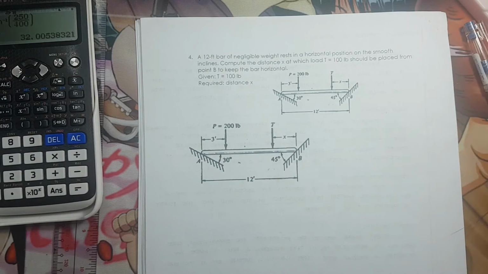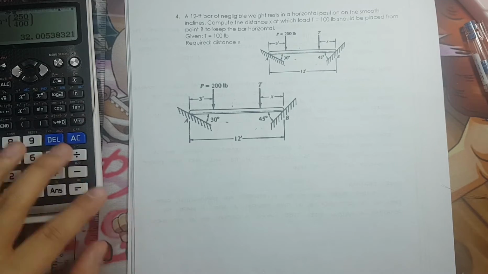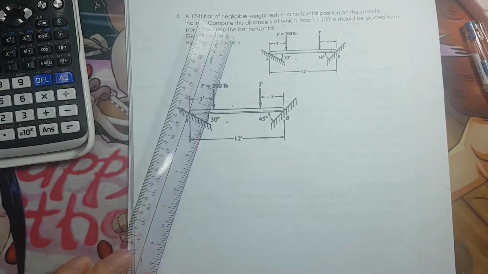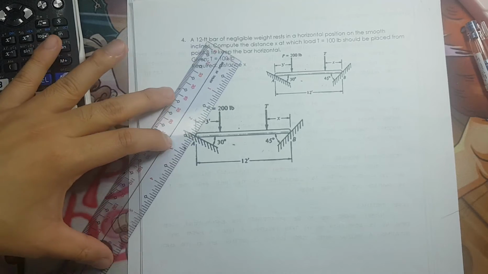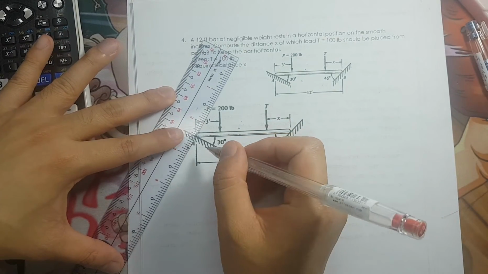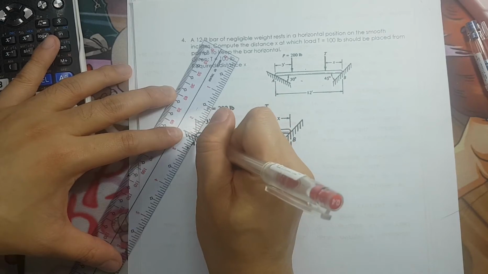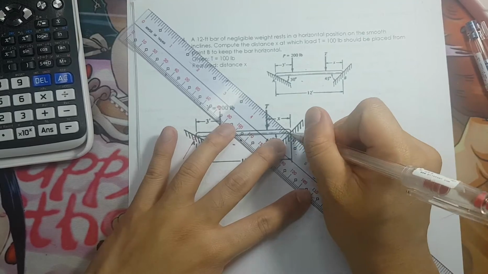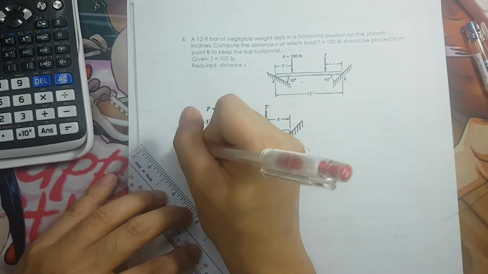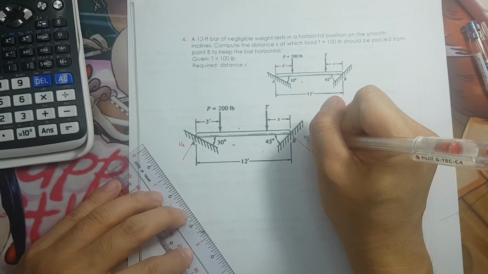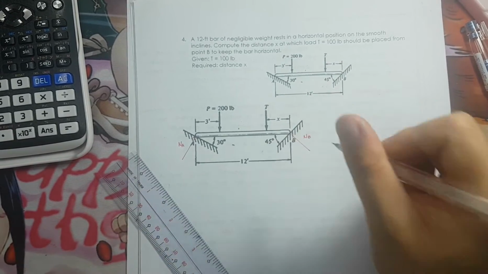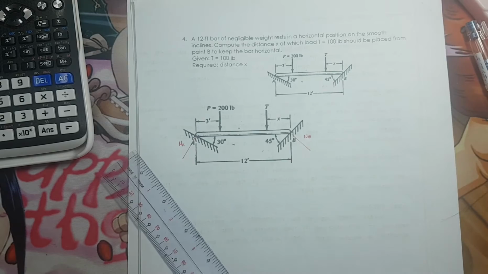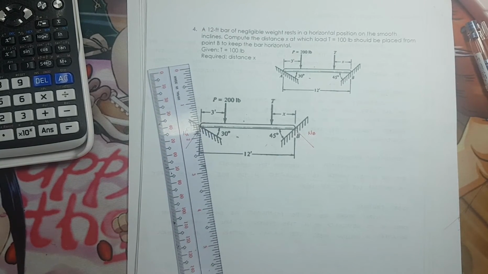We can solve this problem using the three equations of equilibrium, but there is a shorter way of solving this by using Lami's theorem. Like what I've said a while ago, since this is a smooth surface, we will be having one reaction only per contact surface, and that is normal to the point of contact. So this is NA and this is NB, and we need to solve for the value of x.